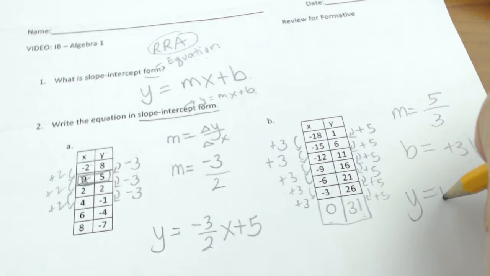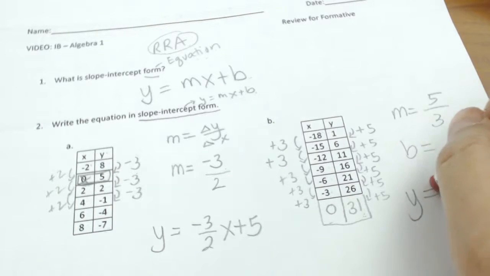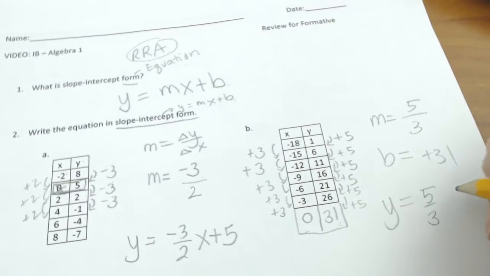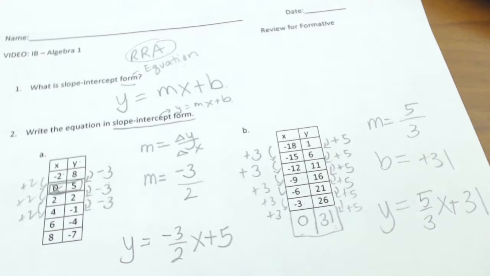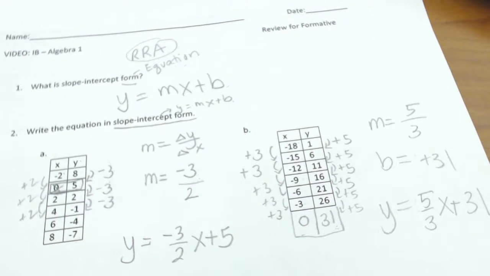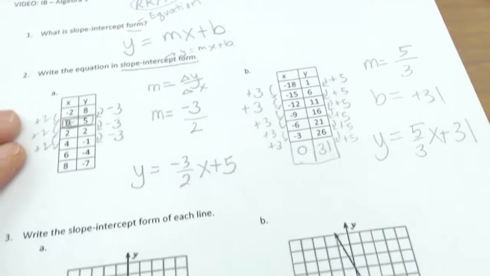Now I can write down my equation, y equals mx plus b. y equals 5/3 x plus 31. And there are my two equations. Next, number 3.